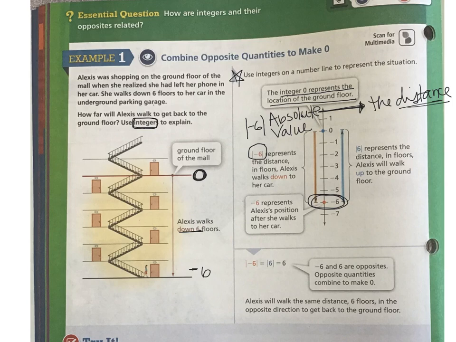Okay, it doesn't tell us what direction she went. It just tells us the distance. So she had to walk 6 floors down to get to her car. The absolute value of a +6 right here represents the distance in floors. Again, it's a distance that Alexis will walk up to get back to the ground floor where she was before.